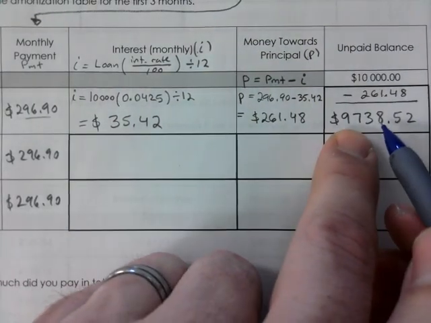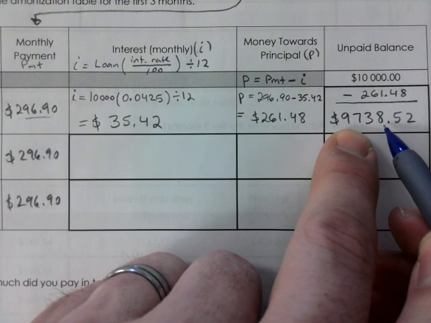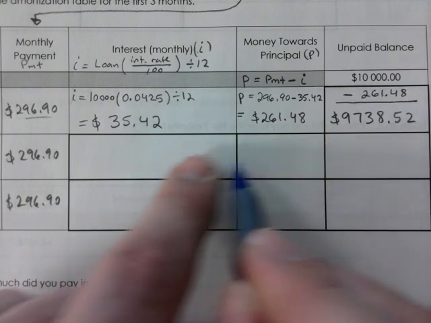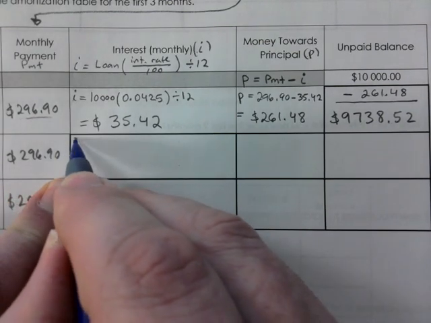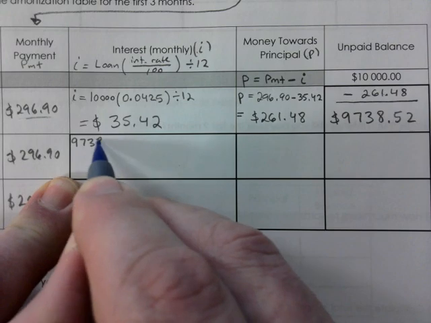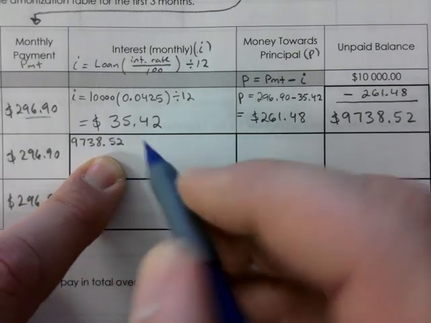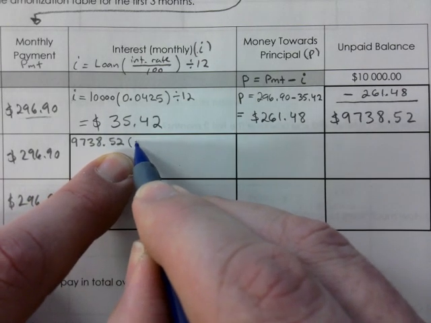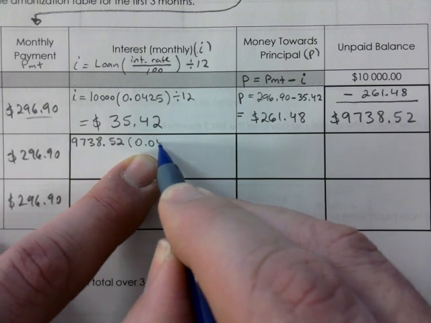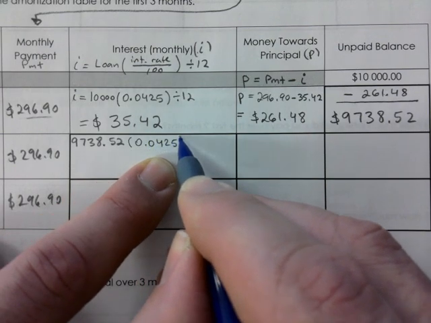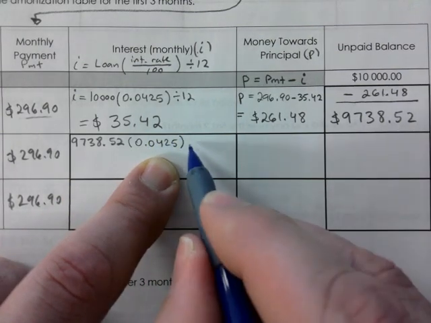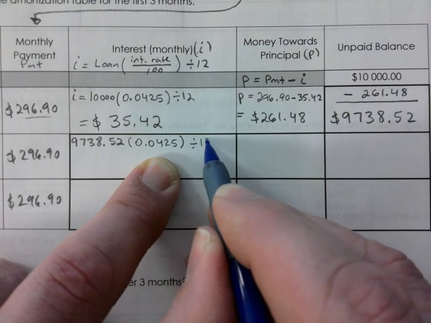Okay, so we take this. The process repeats itself. So we take that number with us here, 9738.52. We multiply it by the same interest rate. The interest rate does not change once you figure out what it is. And we divide it by 12.